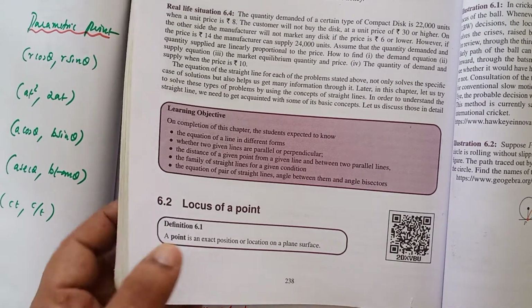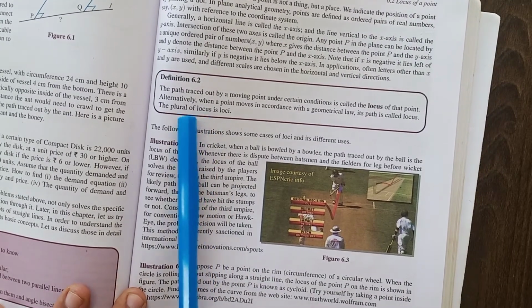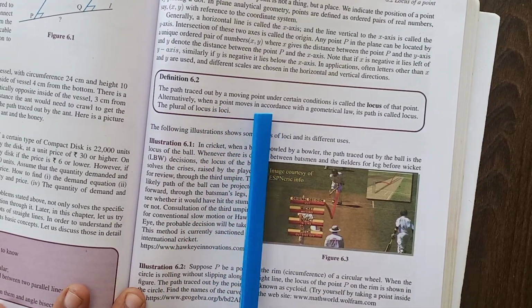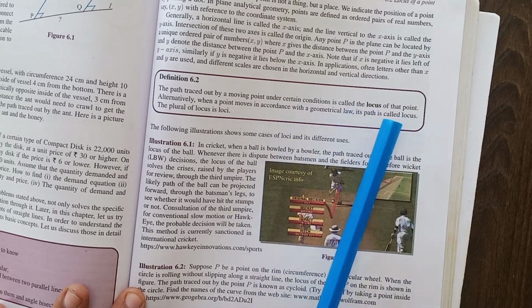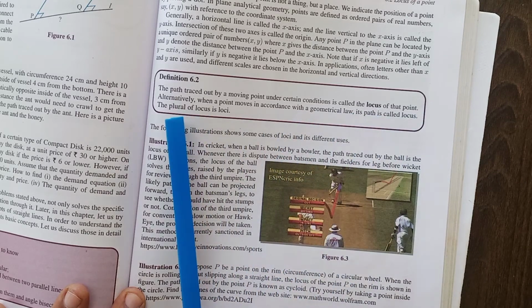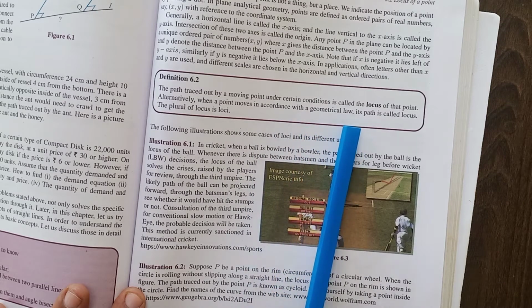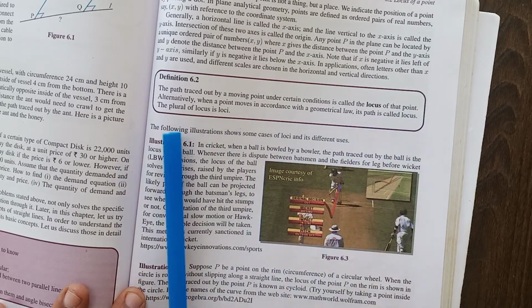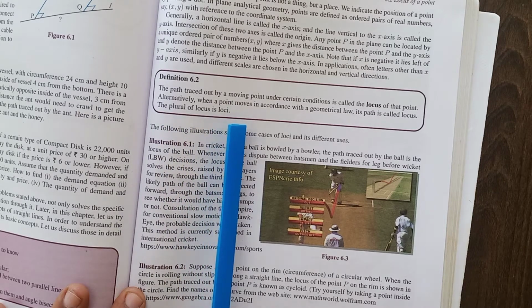The proper definition is: the path traced out by a moving point under certain conditions is called the locus of that point. Alternately, when a point moves in accordance with a geometrical law, its path is called the locus. The plural of locus is loci.